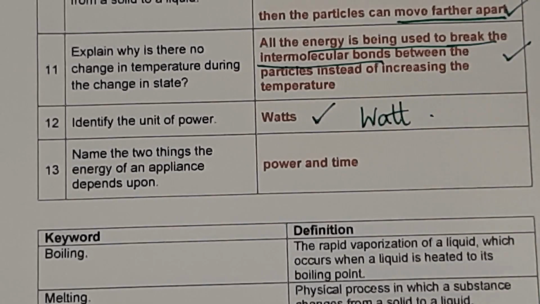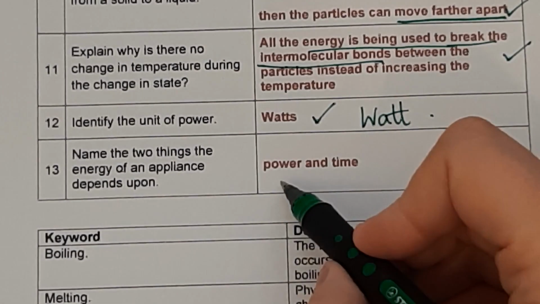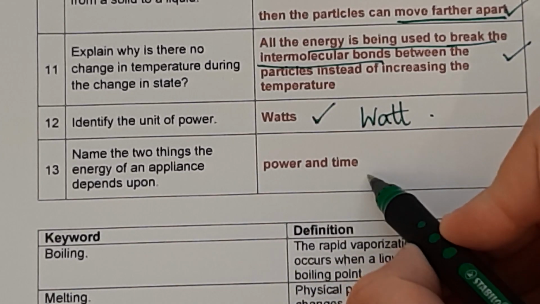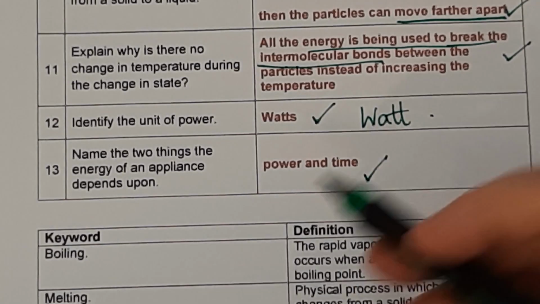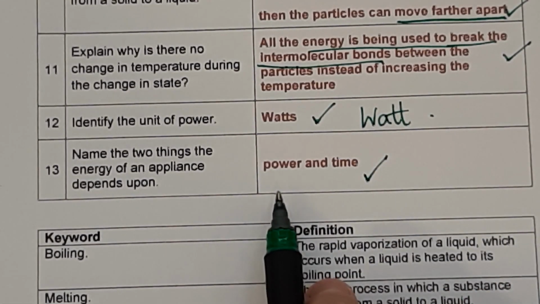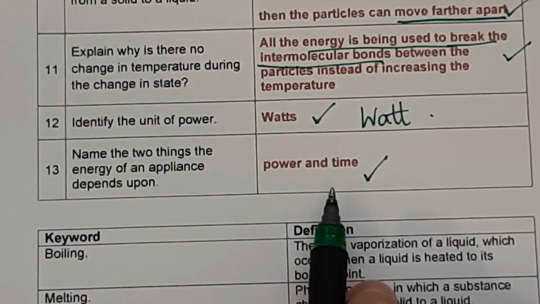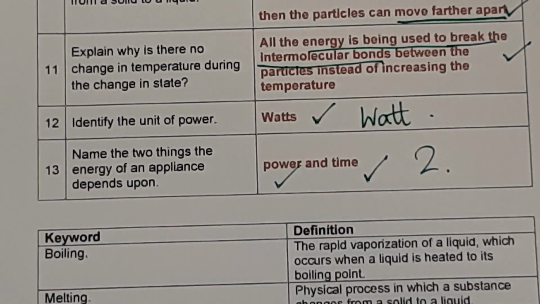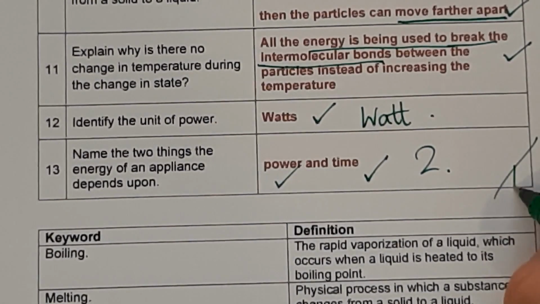13, name the two things the energy of an appliance depends upon. Well, it depends upon the power of the appliance and the time, as in how long it's on for. So power is how much energy it draws from the system, from the grid, and time is how long it's on for. So 2 marks for that one. So give yourself a mark out of 19 for that, please.